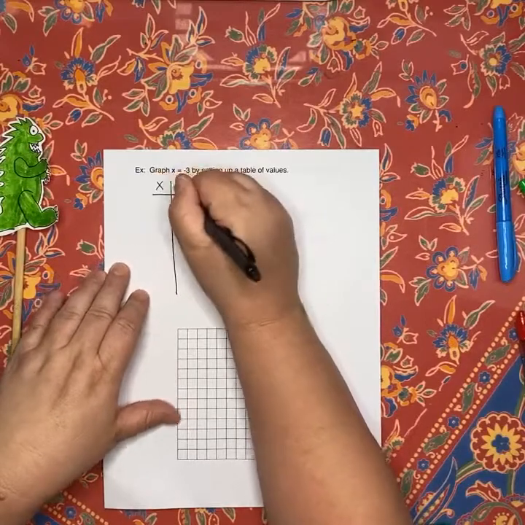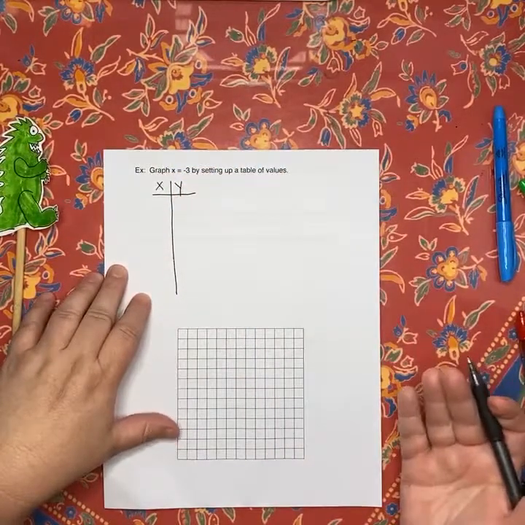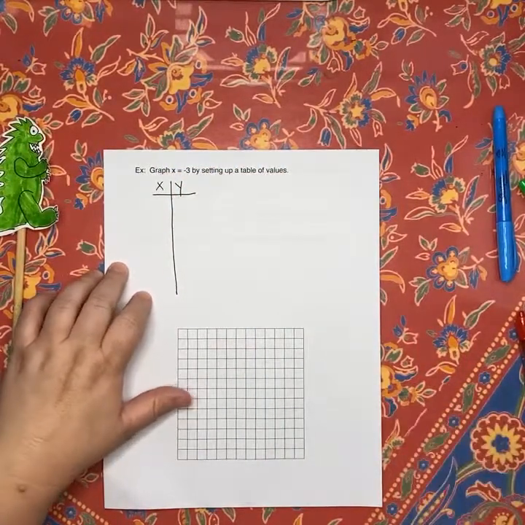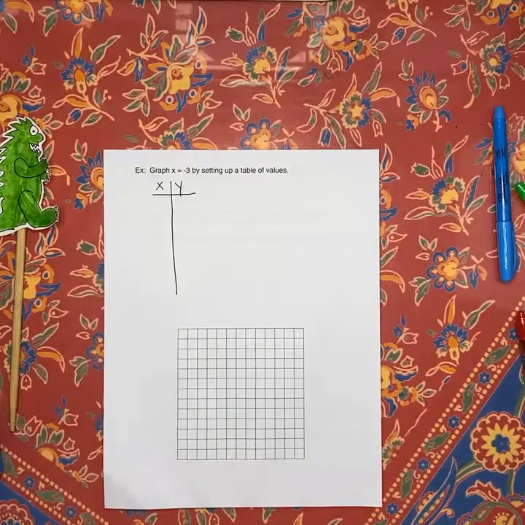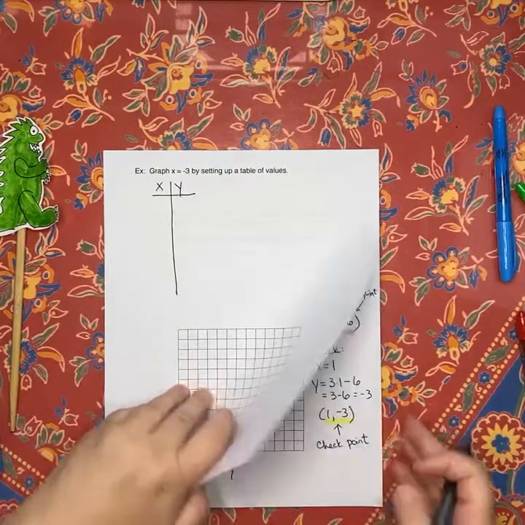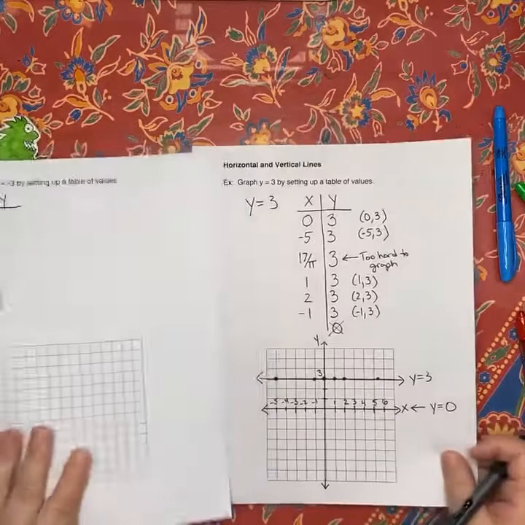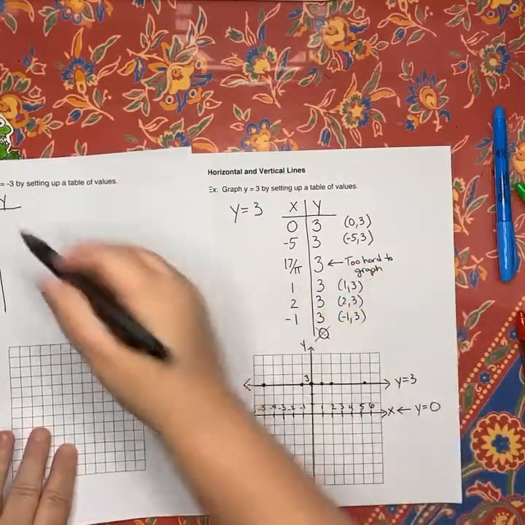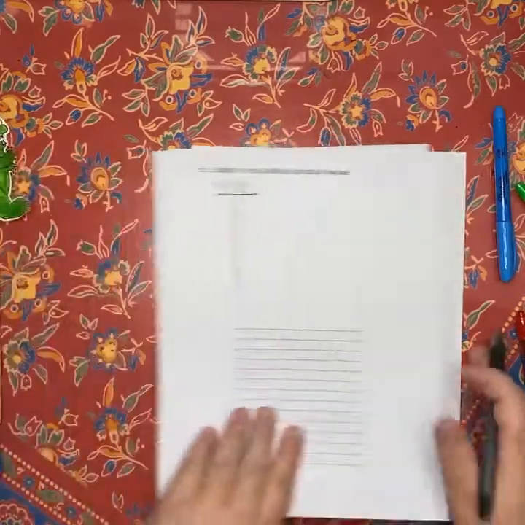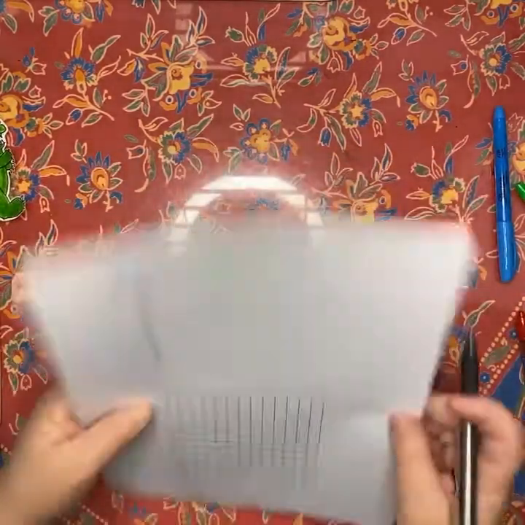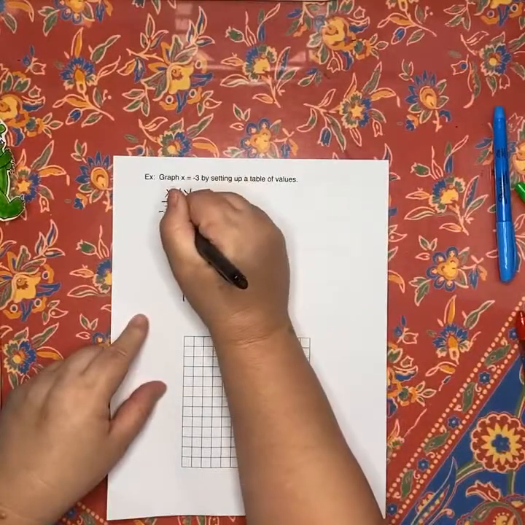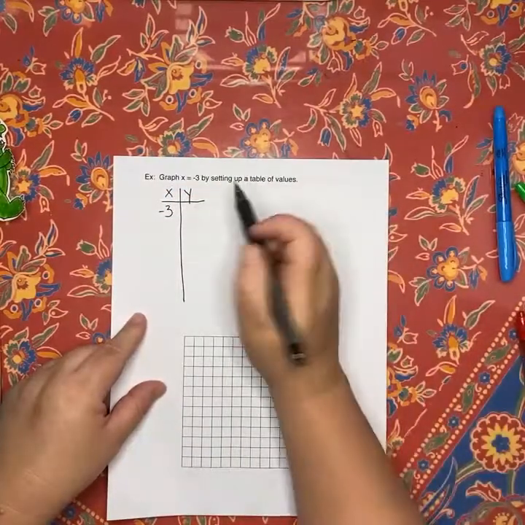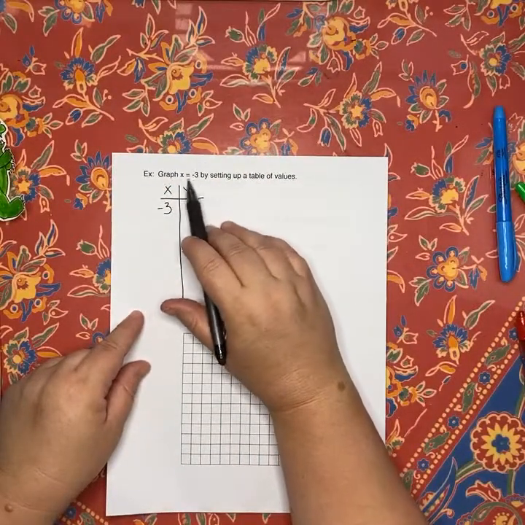This one I find a little bit more difficult, and I think a lot of people do. Because instead of getting to choose anything you want for x, x has to be negative 3. So x is negative 3. So what's y? And then we see, oh, wait, total freedom for y.